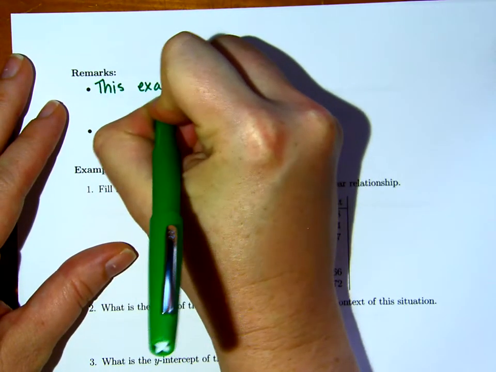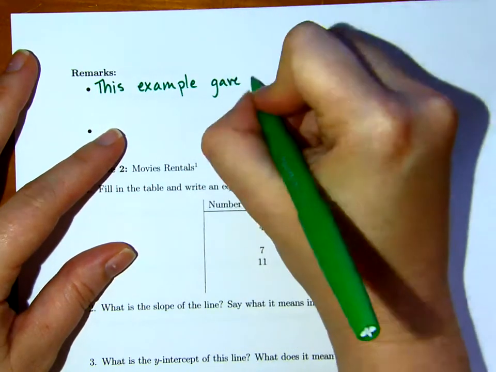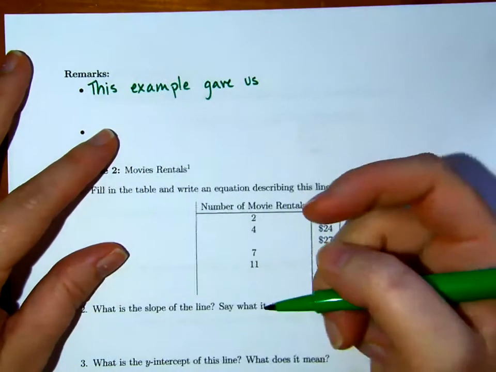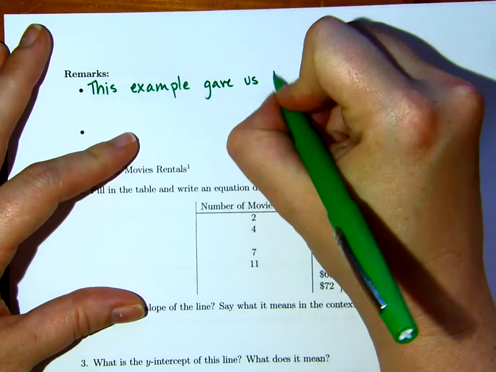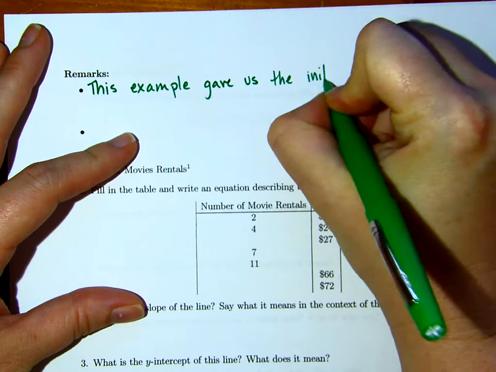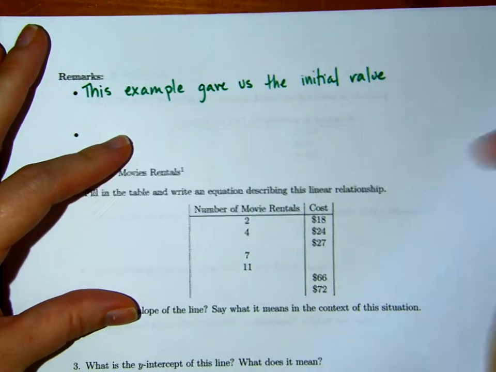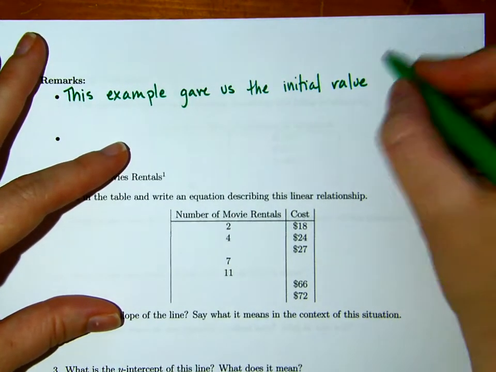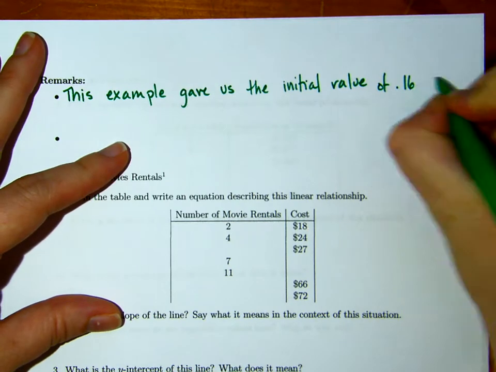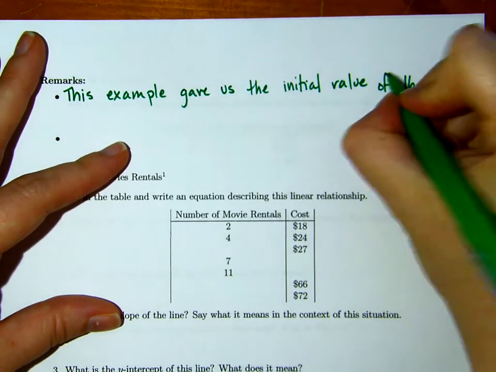This example gave us, or told us, or supplied us, whatever you want to say, the initial value of 0.16 blood alcohol concentration.